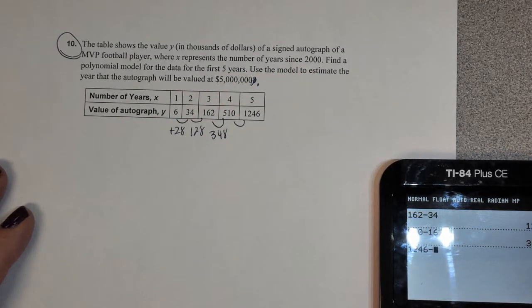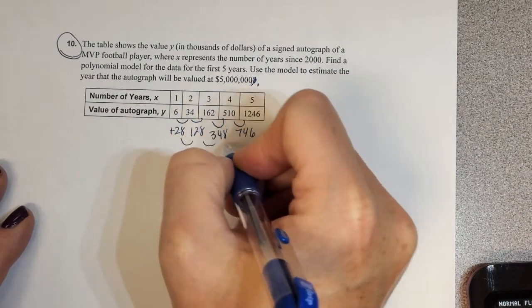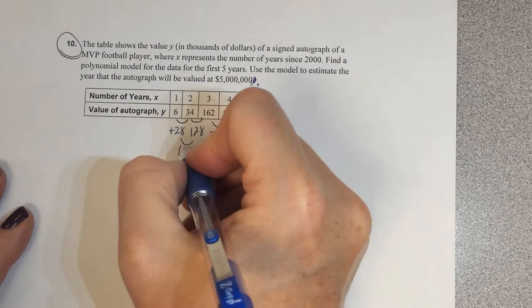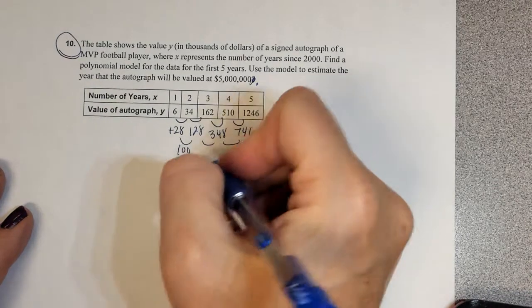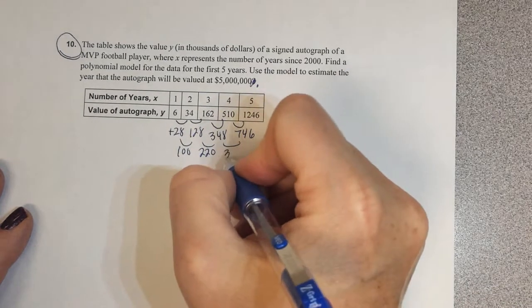So we're kind of thinking as we go here. Okay, we know it's not linear. I'm just going to check for quadratic. I'm not going to go much further than that. This would be 100. $220. $398. Okay, so it's not quadratic either.